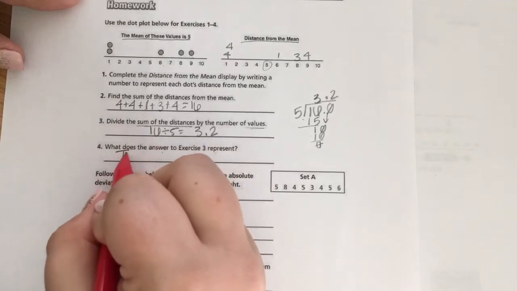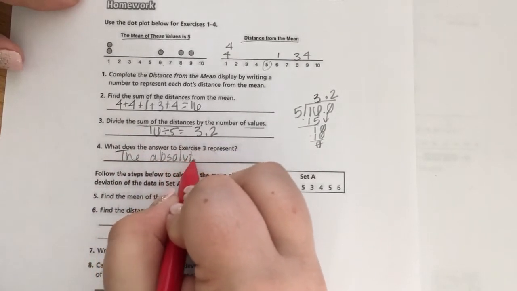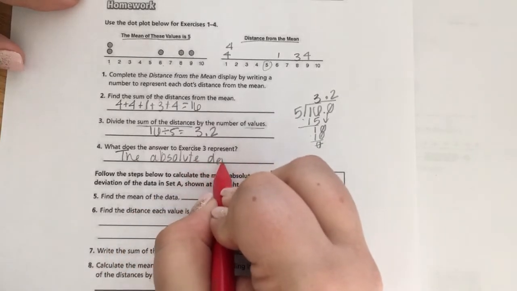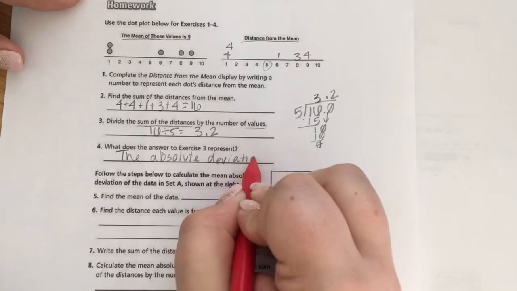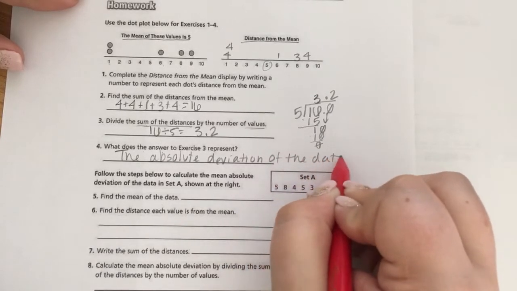What does the answer in exercise 3 represent? This is a great question. When we look at the mean absolute deviation, it's like how far on average those numbers deviate, so like go away from the mean.